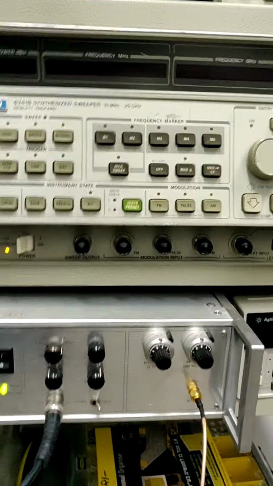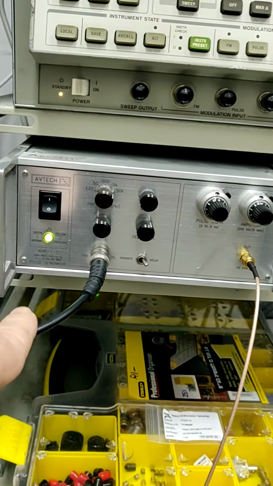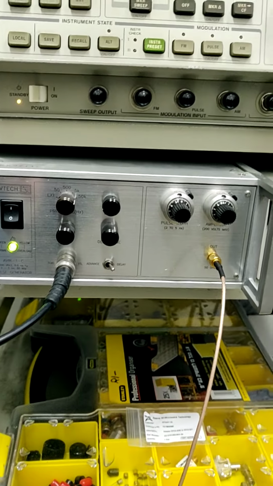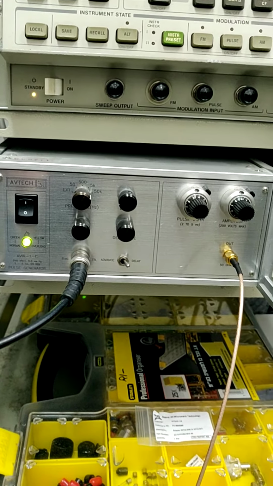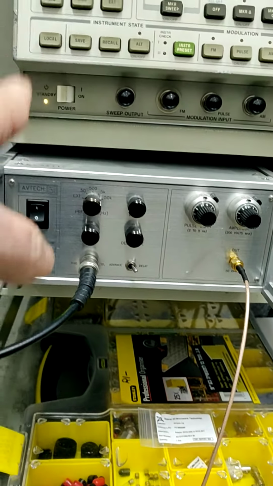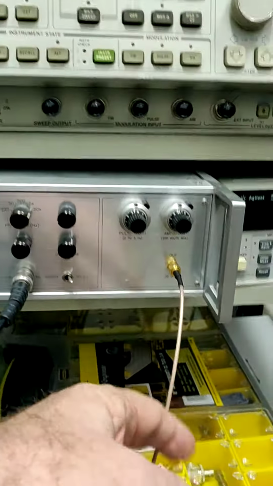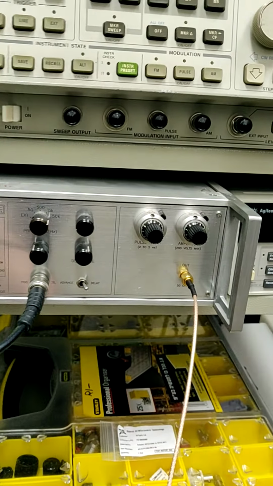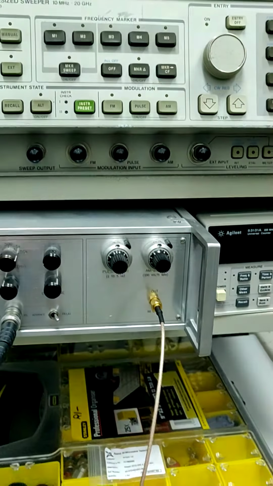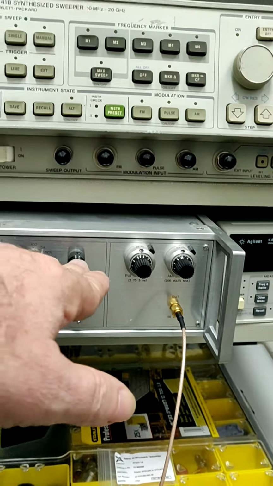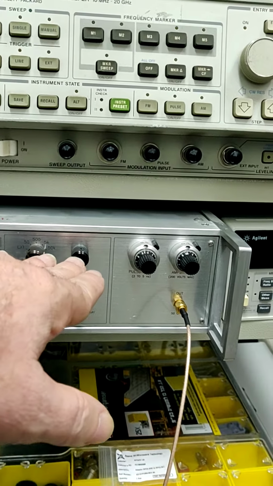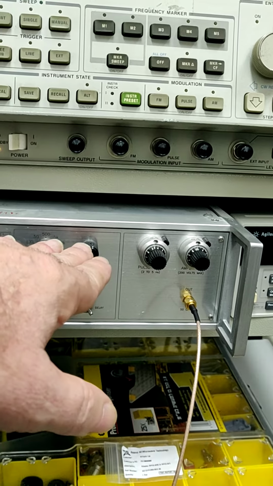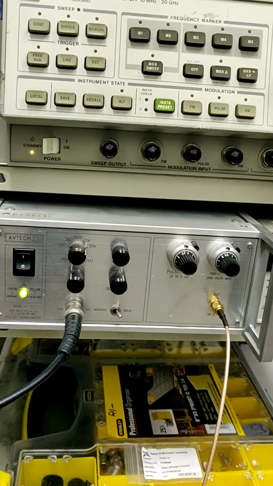We are using a pulse generator of Avtech. It creates pulses of about 2.8 nanoseconds, we can say roughly 3 nanoseconds, which are coming through this coax. And we control the pulse shape here. Here we can control the offset of the trigger. In a minute we'll show you how.